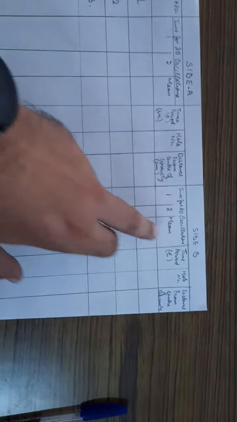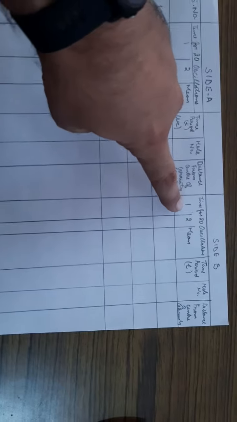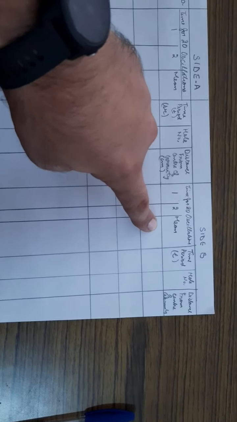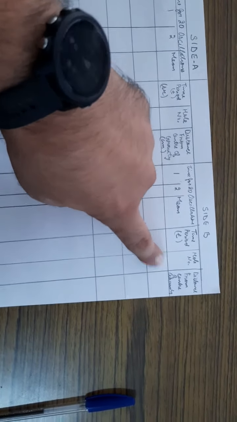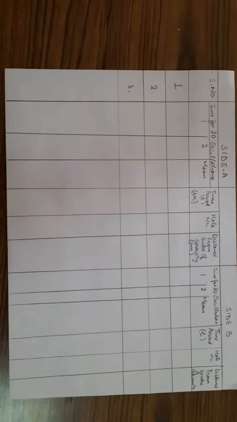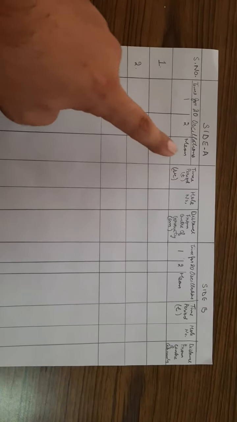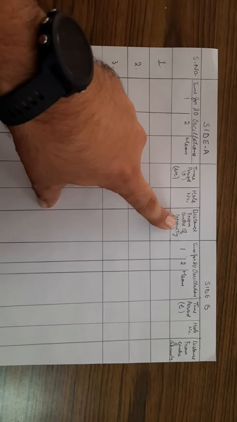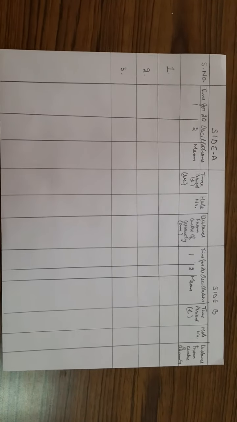Similarly, we are going to write the readings for side B, that is the time period for 20 oscillations, then the time period for one oscillation, that is the mean of these divided by 20, then the hole number, and then the distance from the center of gravity. Once we have all these readings, we are going to plot a graph between time period T and the distance from the center of gravity. Once I take all the readings, I'll share with you all the readings and the graph I plot with these readings. Thank you.